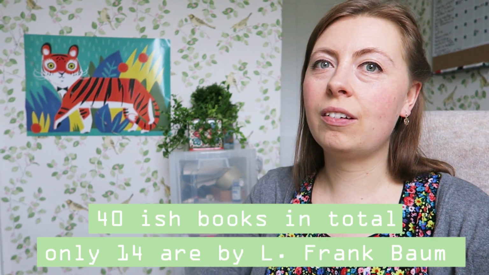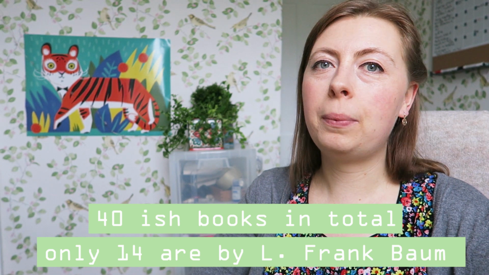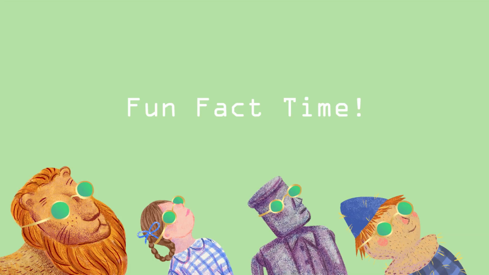Yeah, there were a lot of books of The Wizard of Oz. I didn't even realise how many. Apparently there were something like 40 books. Only 14 of these are by the original author L. Frank Baum, and the last book that he wrote actually came out after he died, and then after that there were several other authors that wrote and continued the series.